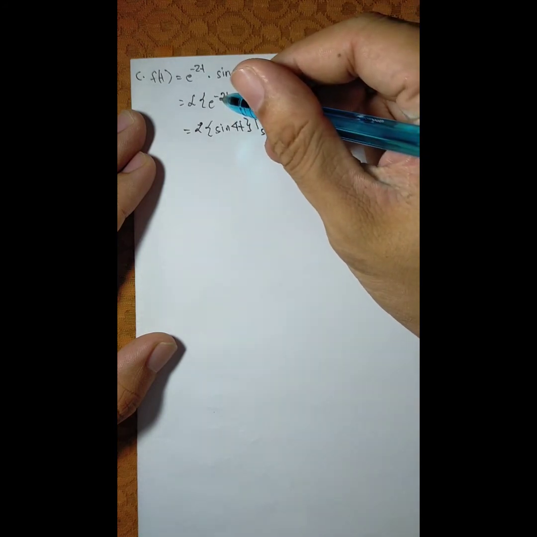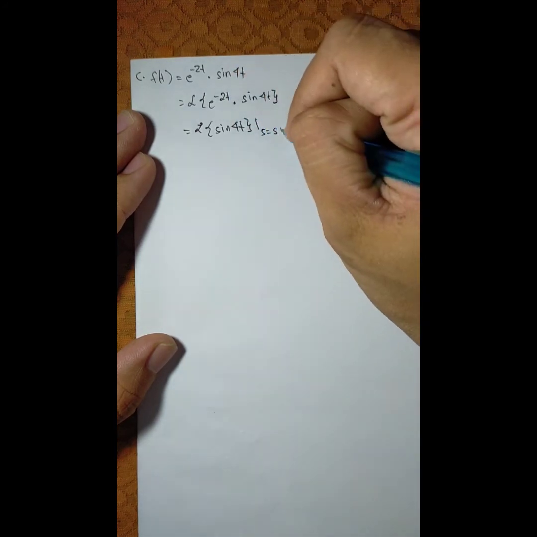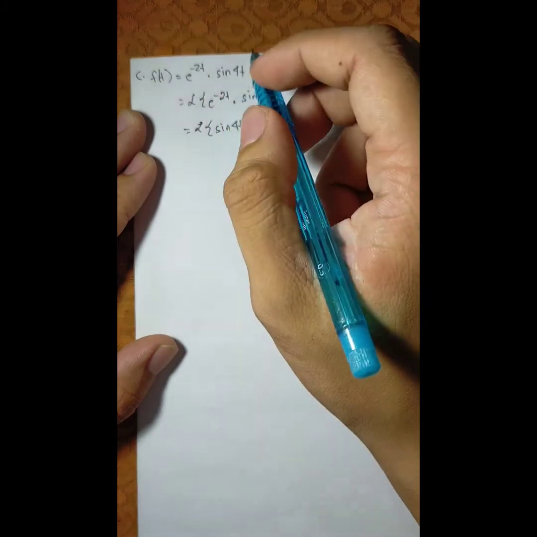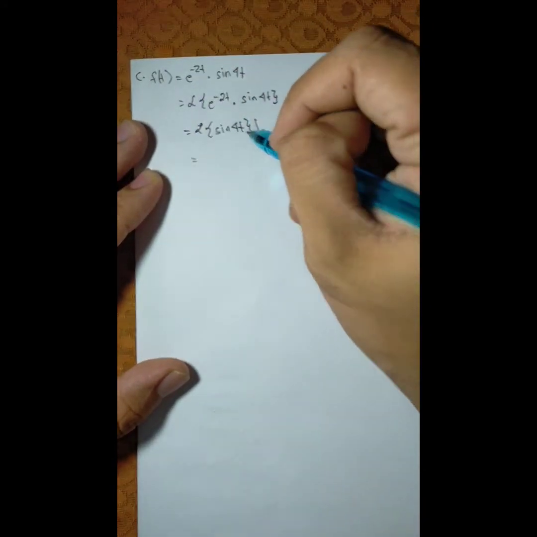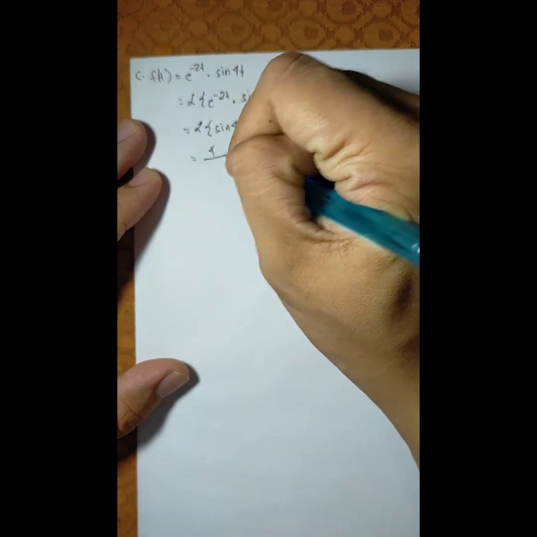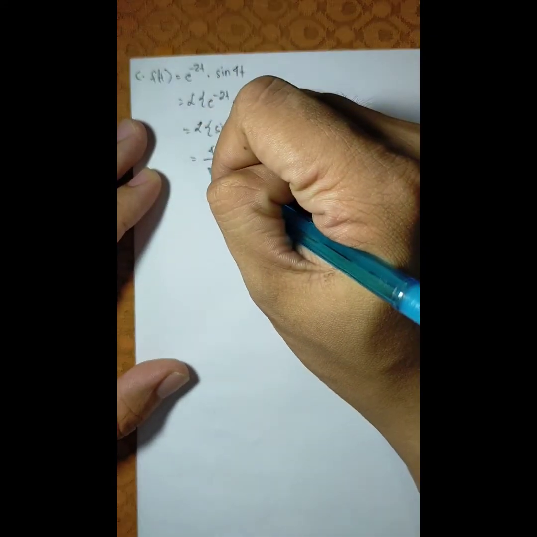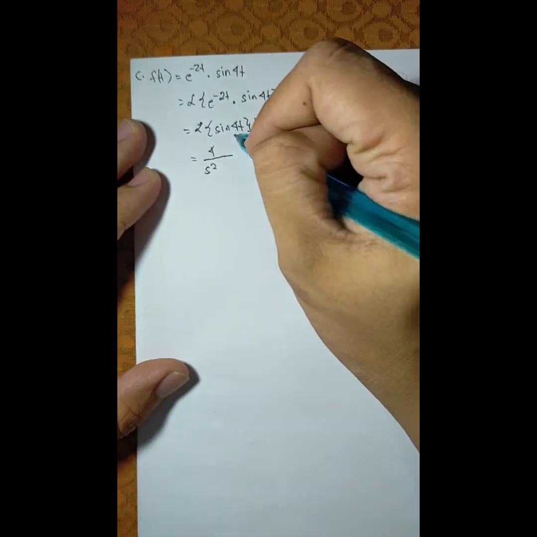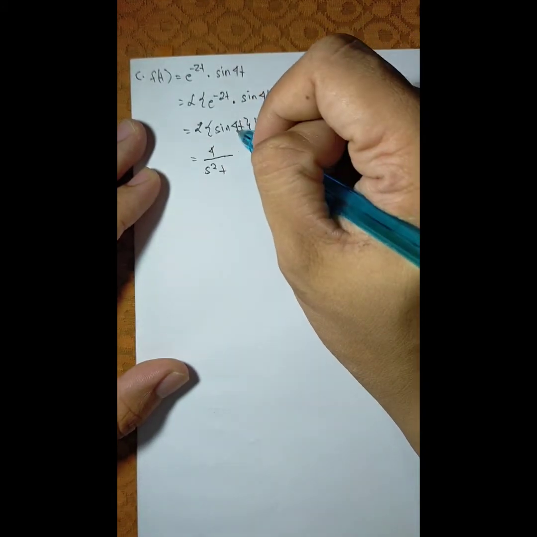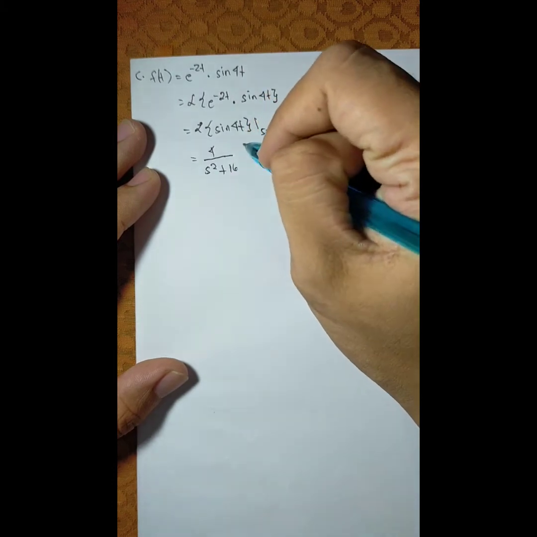Since we have a negative 2, this will become positive 2. So we have 4 over s squared plus 4 squared, which is 16.